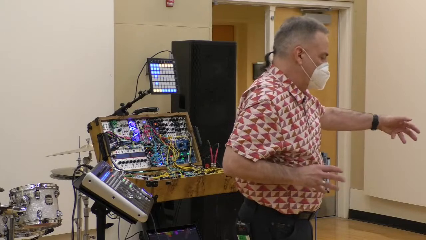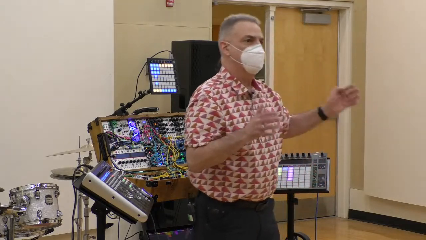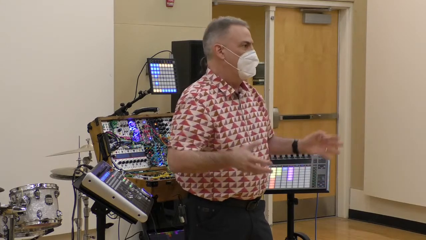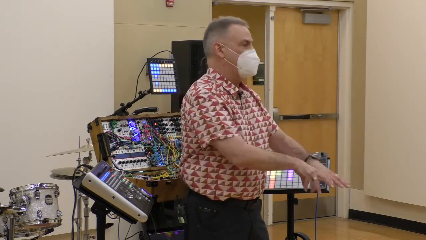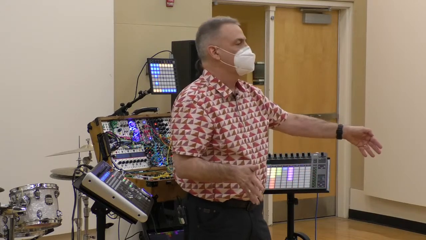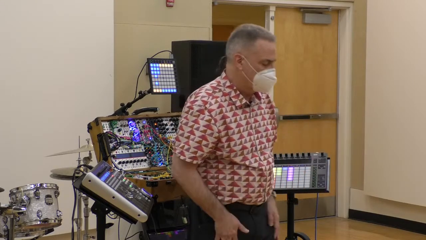Those tend to be pre-packaged instruments, where a lot of decisions have been made by the designers about what types of sounds they want to make and how they expect the user to interact with that instrument to make those sounds. So they're fully born instruments that you learn.